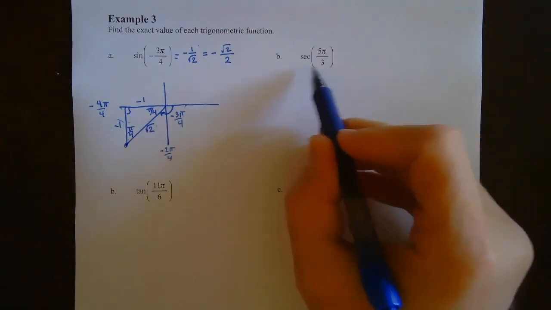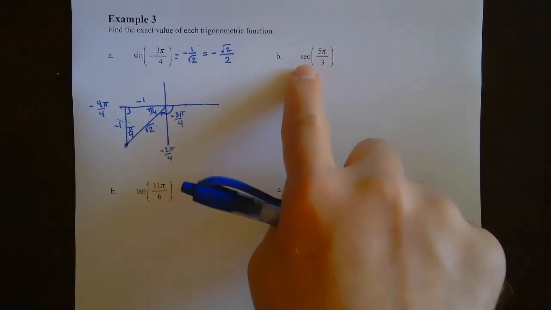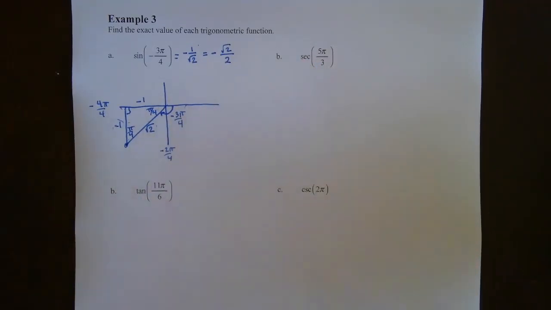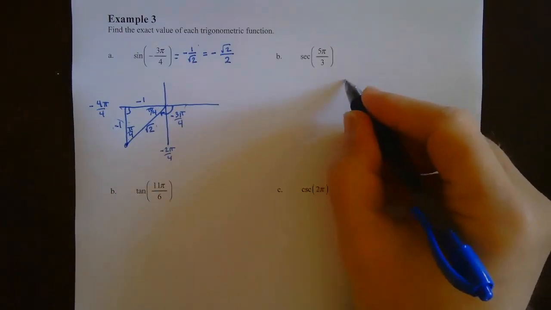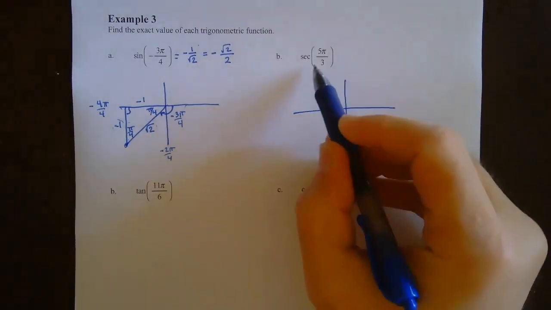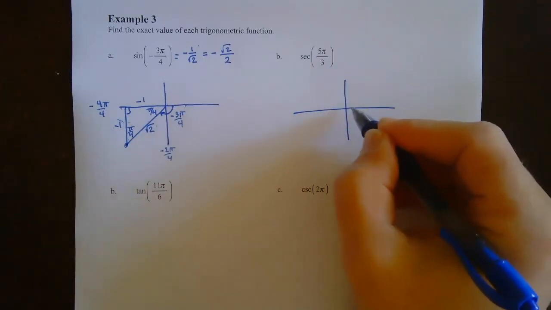Now let's do secant of 5 pi over 3. In essence, to do this one, because secant is the reciprocal of cosine, I'm going to figure out cosine, and then all I'm going to do is flip it. That's all I'm going to do for this one. So 5 pi over 3. Now this is a positive angle, so I'm going to rotate counterclockwise from the positive x-axis.